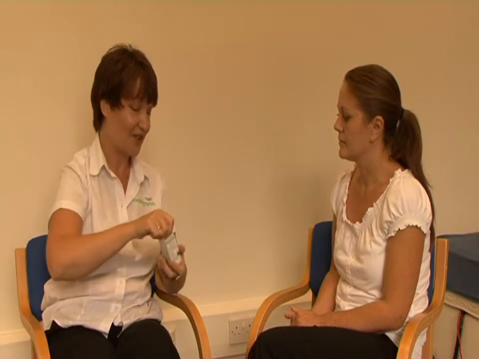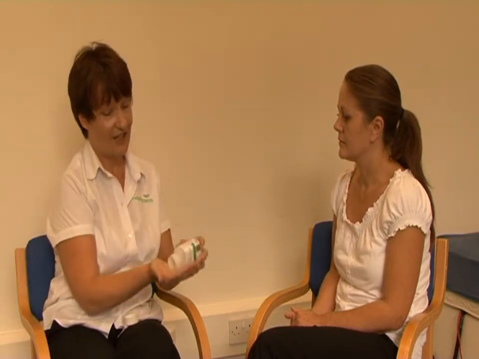Then you're allowed to open the container, and you are actually allowed this time to count the tablets out. Some clients have little pots that they go straight into, others may want a little saucer to pop it on, others will have it straight into their hand, but you're actually counting and taking responsibility for what they are going to take.